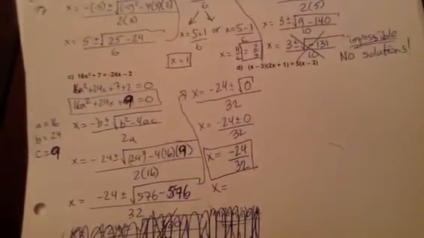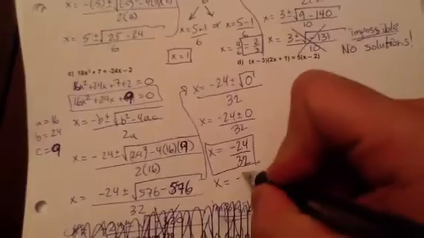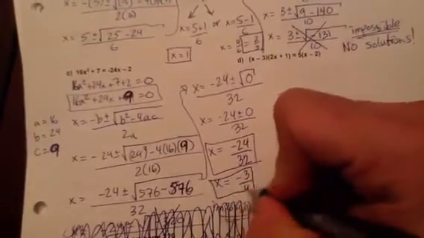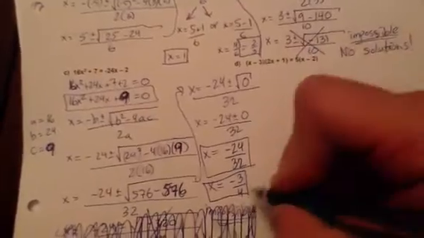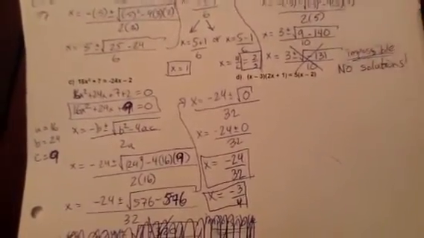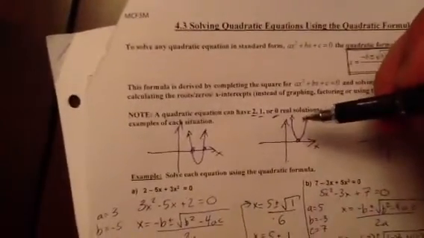Both top and bottom are divisible by 8. This divided by 8 is negative 3, all over this divided by 8 is 4. So you only have one x-intercept, and that x-intercept is negative 0.75, or negative 3/4. So what does that mean? It means that this is happening here, that it only passes through the x-axis once. So the vertex is actually right on the x-axis.